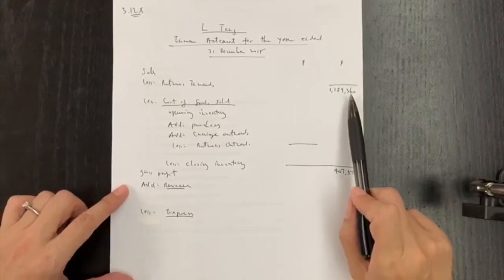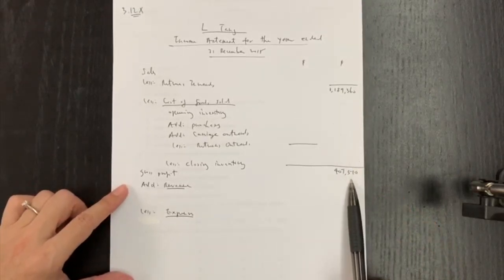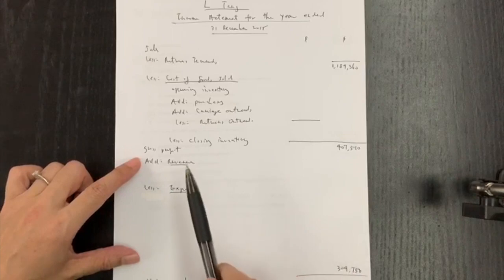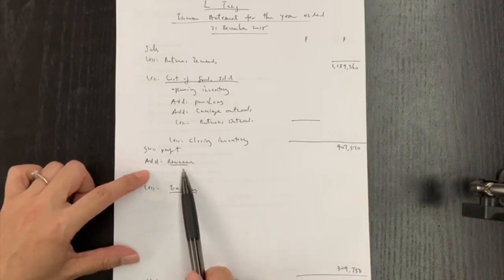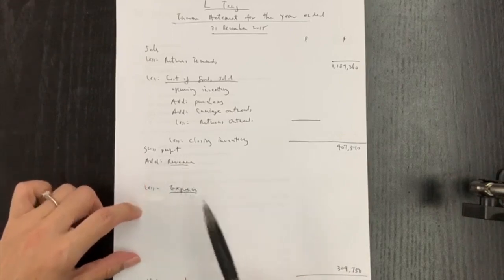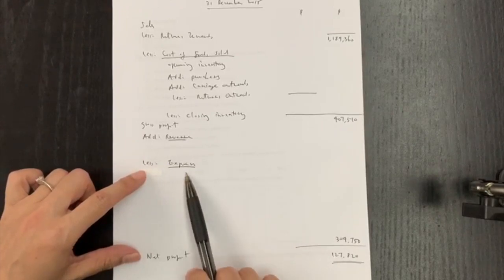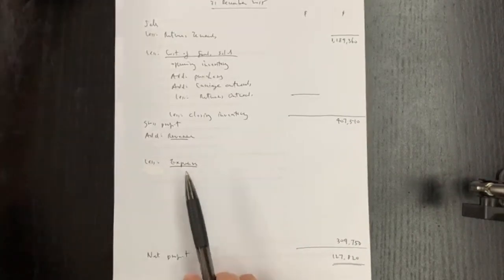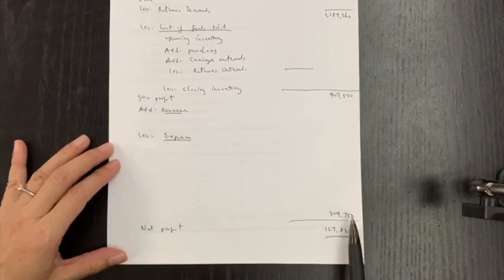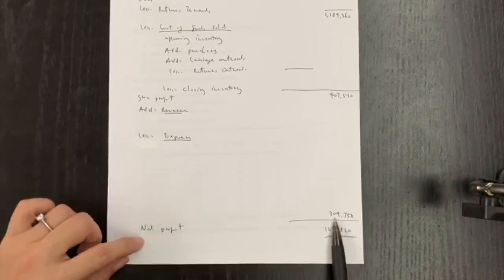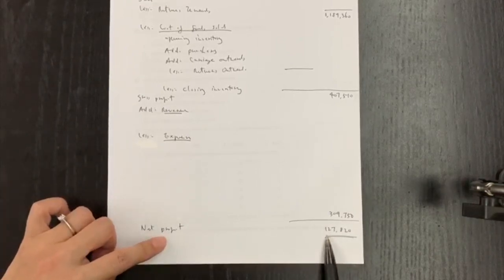I have already put some key answers here for you to follow. After gross profit, we add revenue to gross profit, and then we minus expenses from gross profit. Here this figure is total expenses, and therefore we will have net profit equal to this.